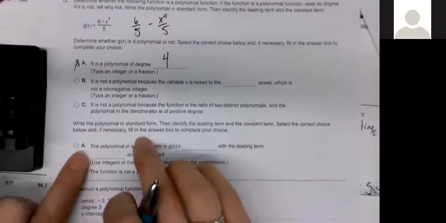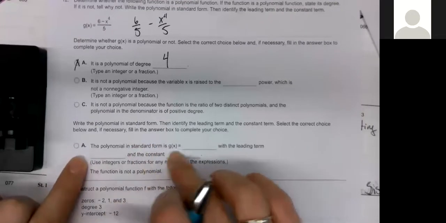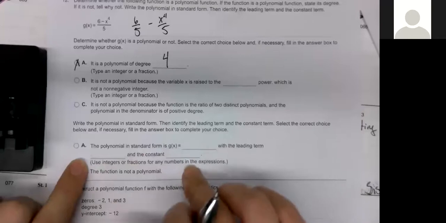Then the polynomial in standard form is g of x equals, and so they want us to write it in standard form, so we'd have x to the 4th, and this is negative, over 5.